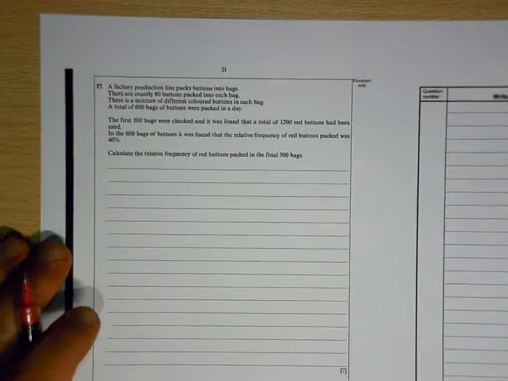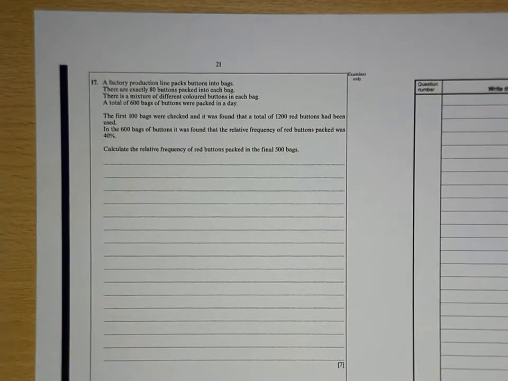And then the very final question. A factory production line packs buttons into bags. There are exactly 80 buttons packed into each bag. There's a mixture of different coloured buttons in each bag. A total of 600 bags of buttons were packed in a day. The first 100 bags were checked, and it was found that a total of 1,200 red buttons had been used. In the 600 bags of buttons, it was found that the relative frequency of red buttons packed was 40%. Calculate the relative frequency of red buttons packed in the final 500 bags.